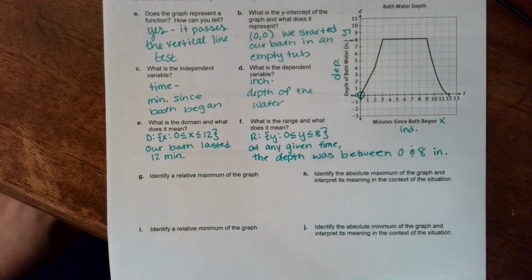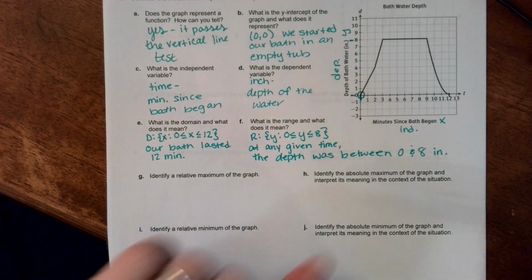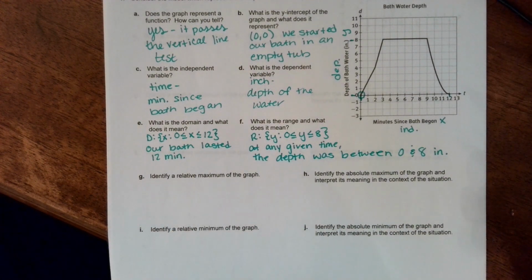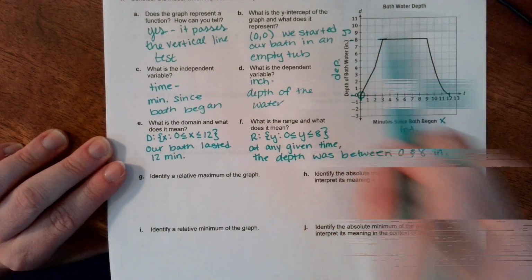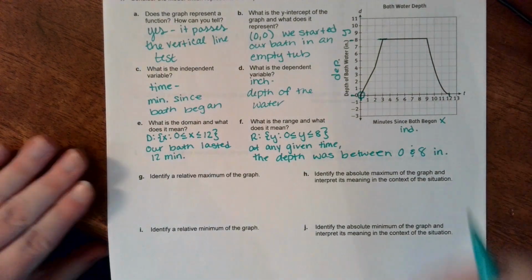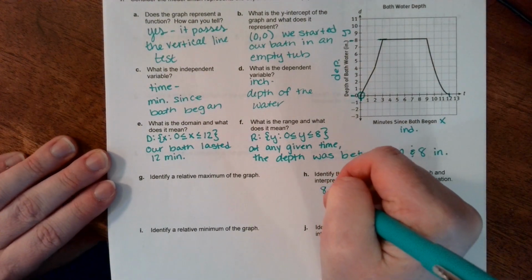Okay, so identify a relative maximum of this graph. And actually, let's go with H first, where it says identify the absolute maximum. The absolute maximum is the absolute highest point on this graph, the absolute most water we have in here, which is 8 inches.